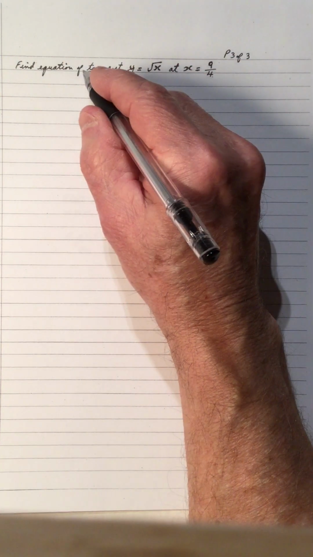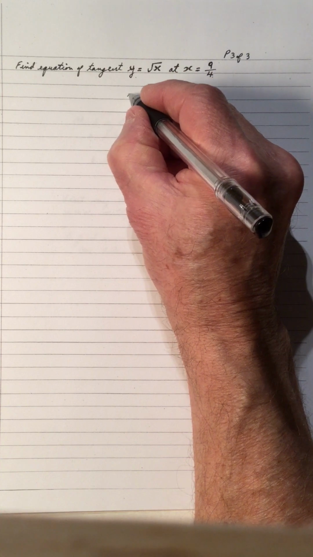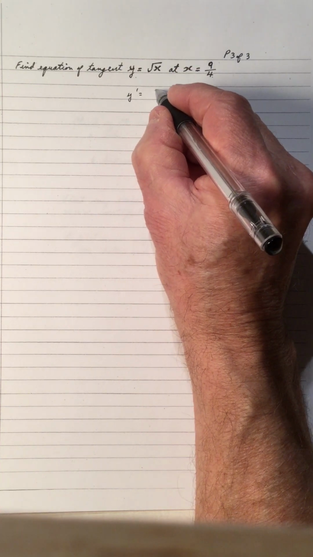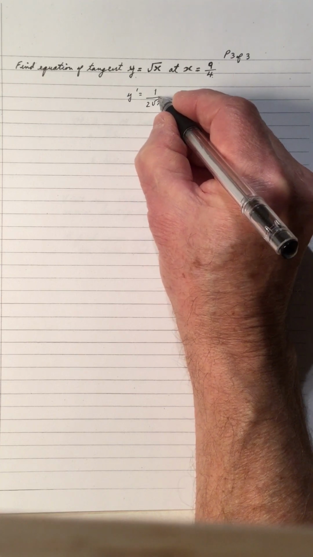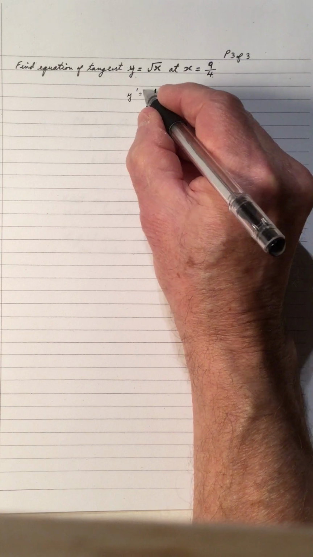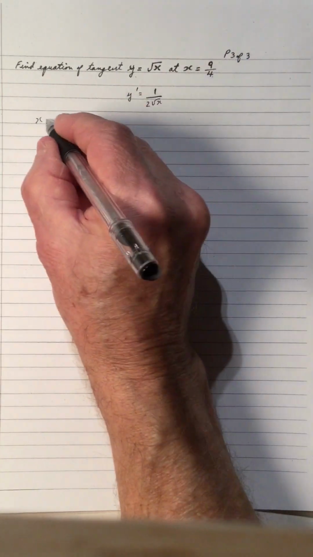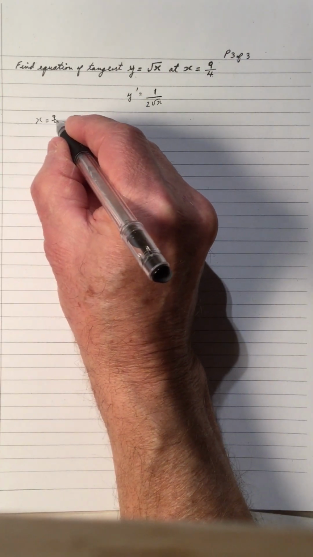Find the equation of the tangent to the square root at x equals 9 over 4. The slope of the tangent is the derivative. So the derivative of root x is 1 over 2 root x, if you have it memorized, or you have to work it out like we did previously. We need the slope first, at 9 over 4.